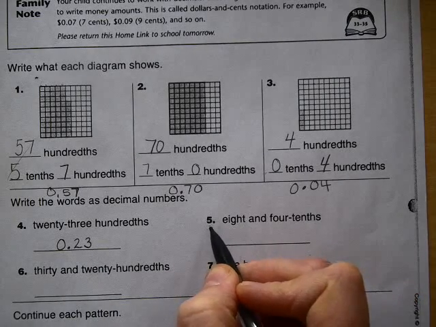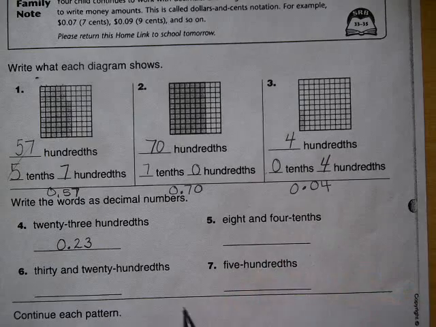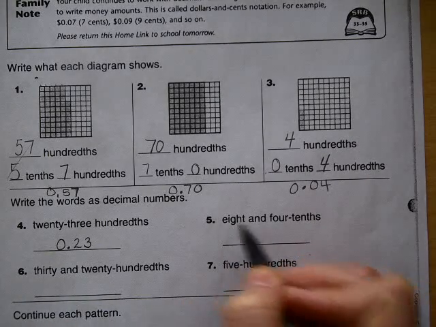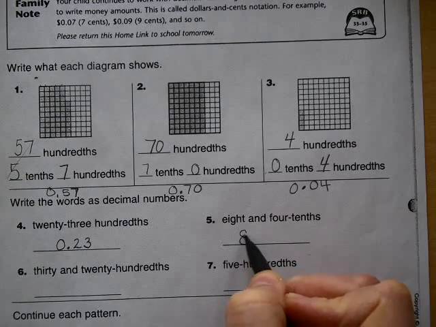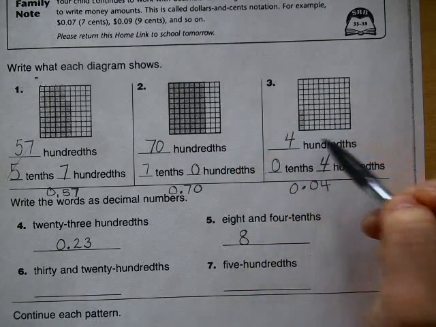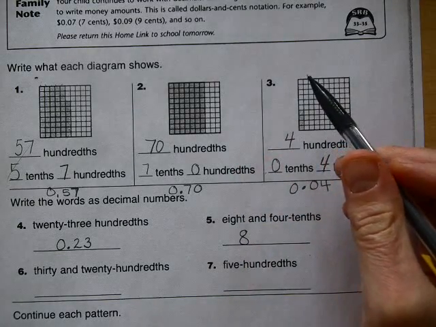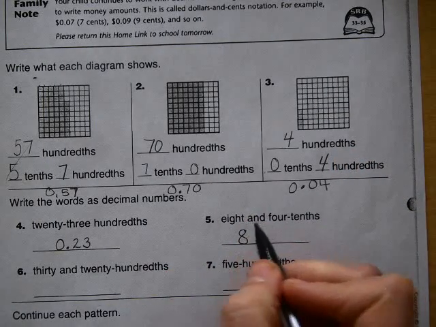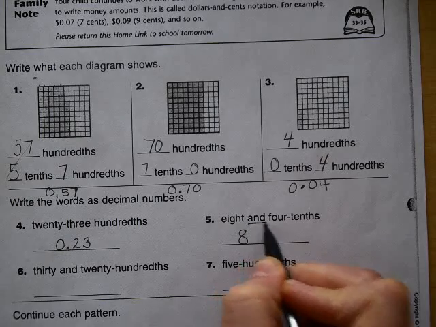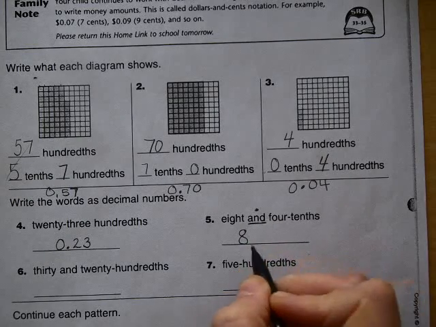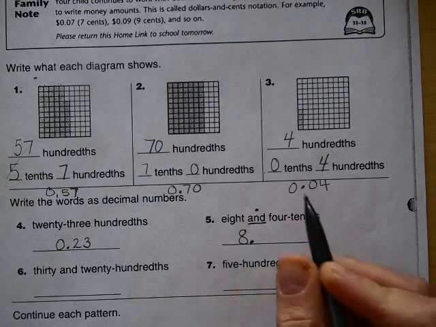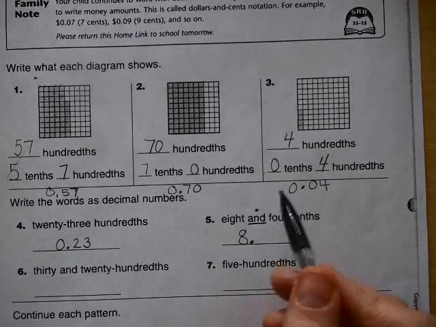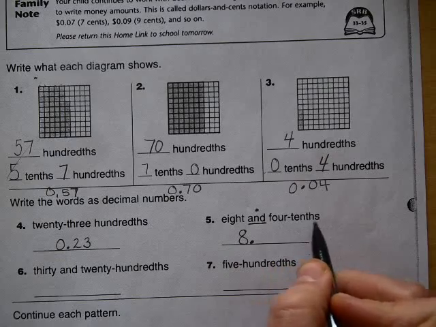And then number 5 is 8 and 4 tenths. Well, this one, it's not going to be a 0 at the beginning, because look, it starts with 8. Okay, 8 is like 8 of these big squares. Okay, it's not a tenth, it's 8. It's in the ones place. And, remember we said and is like our decimal. So when you see an and in a number like this, it's a decimal point. It counts as a decimal point. So 8 and 4 tenths.